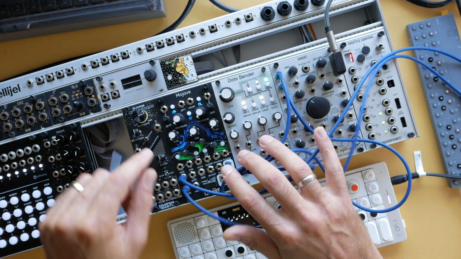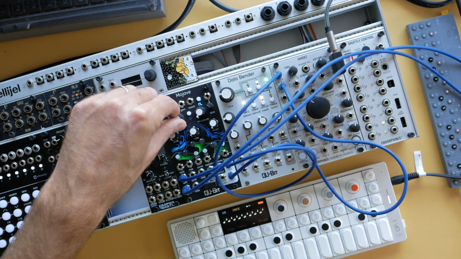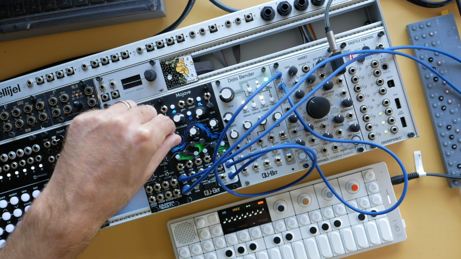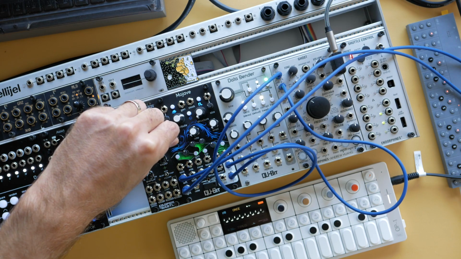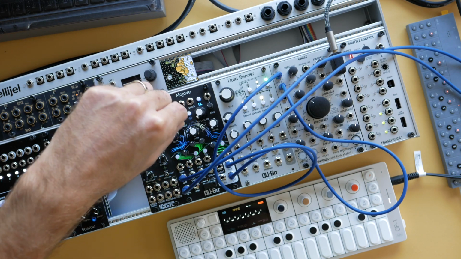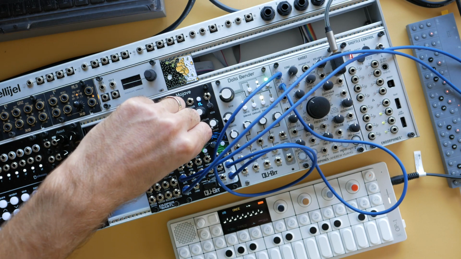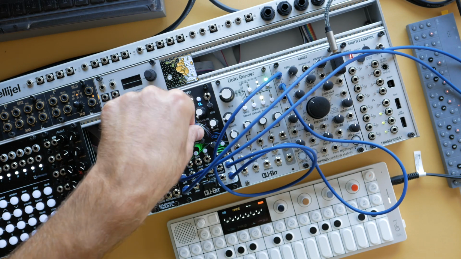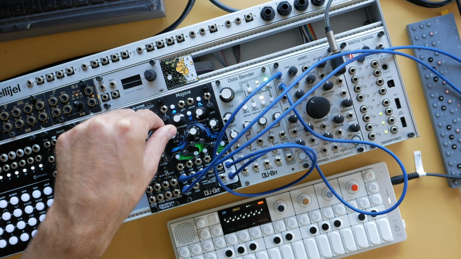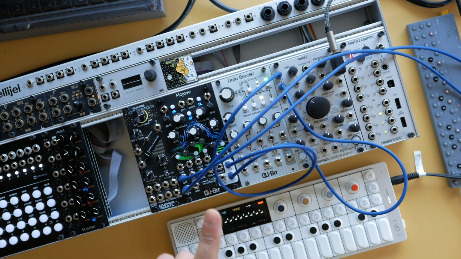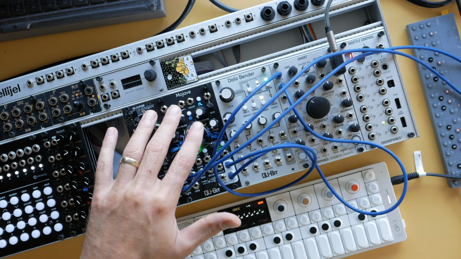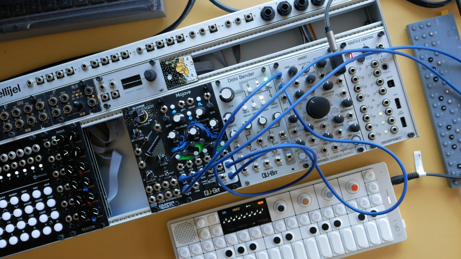Already sounds cool. So, what can we do here? So I like it a bit slower. It seems that I'm getting some feedback signal going back in from what I've done before. So let's see how we can change this.